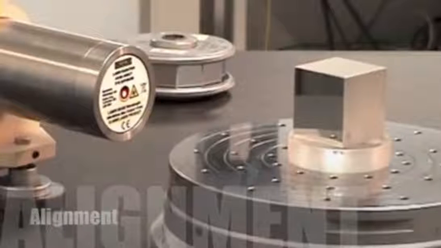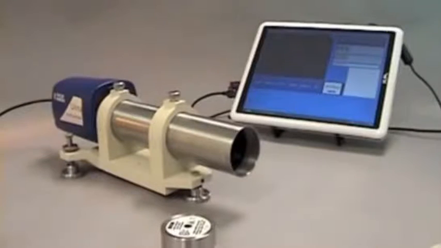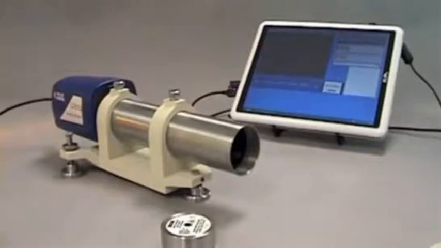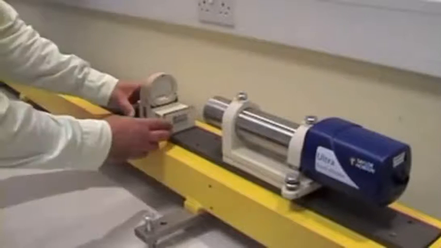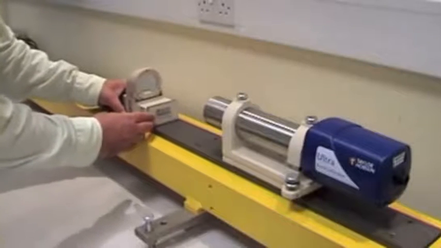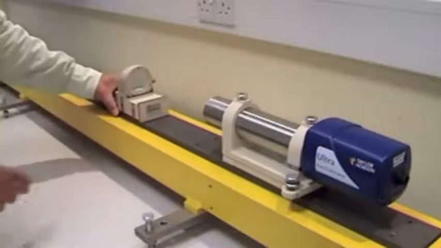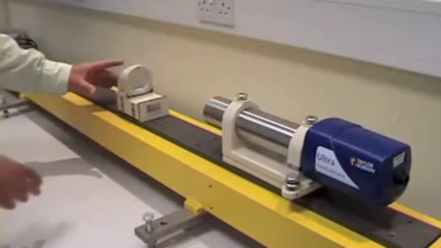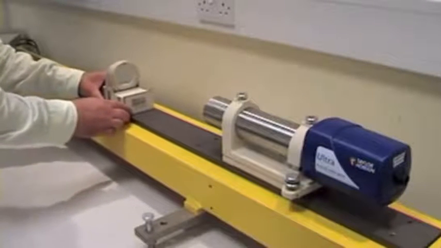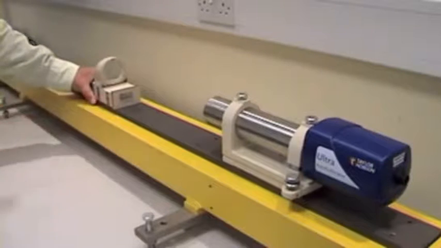What we need to make sure is that the autocollimator is pointing at the center of the mirror. This is easily done by using the laser sighting aid, which is provided as standard with the instrument. And what we then do is we move the mirror from the front to the back of the rail and then back to the front again, and make sure we have a signal all the way along the length of the rail.